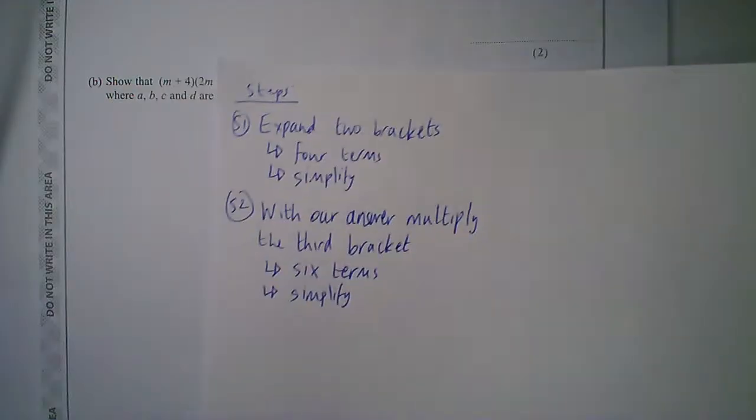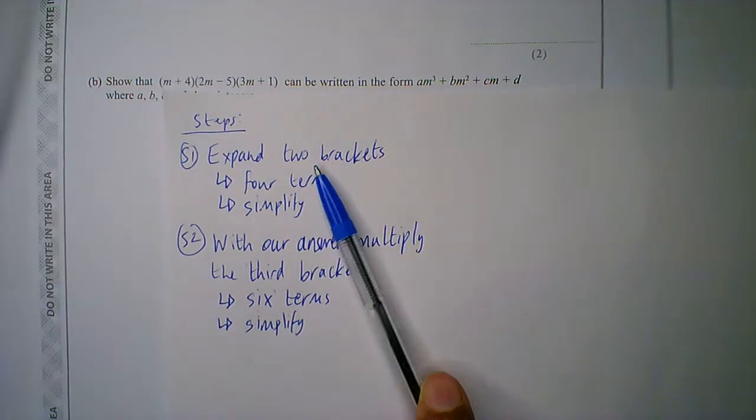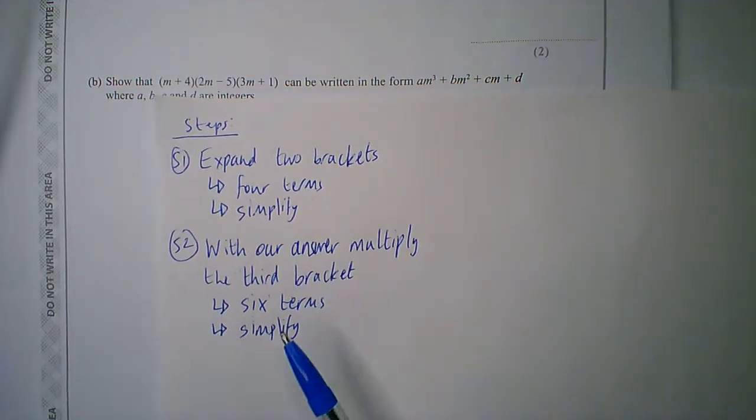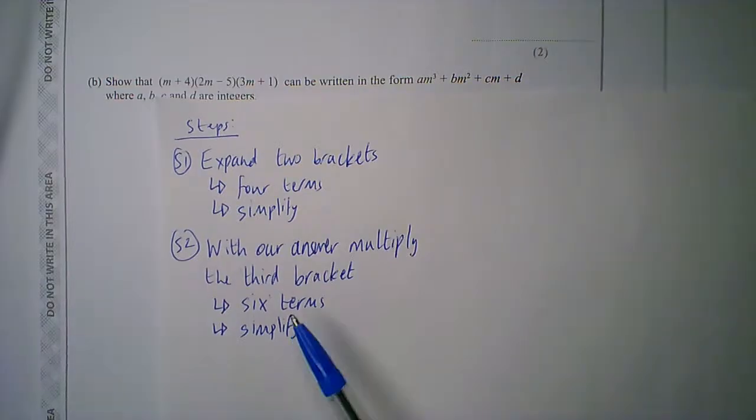So you can see it's the same format. All these questions are very, very similar or almost identical. So hopefully you feel very, very confident. This is our last and final question of today. And hopefully this should be ingrained in your mind. We need to expand two brackets, simplify with our answer, multiply the third bracket, then we simplify.